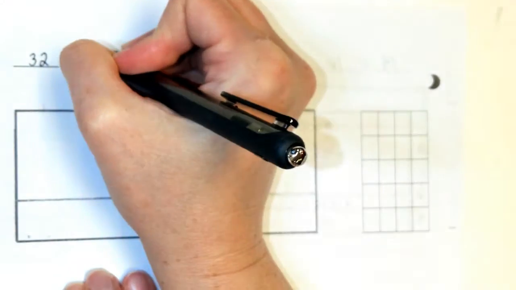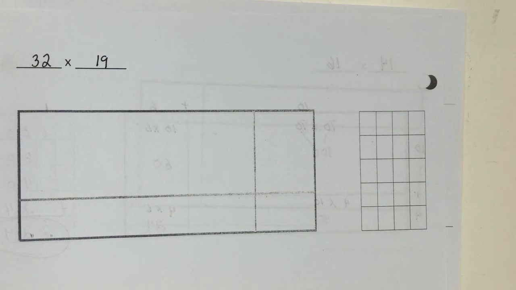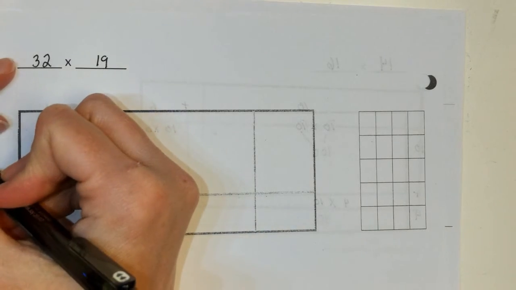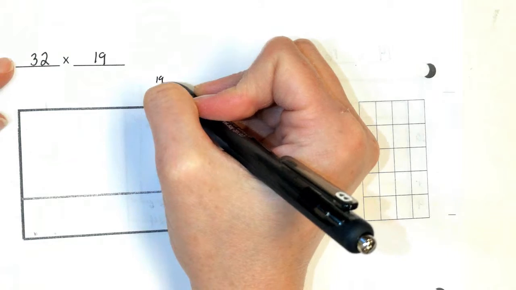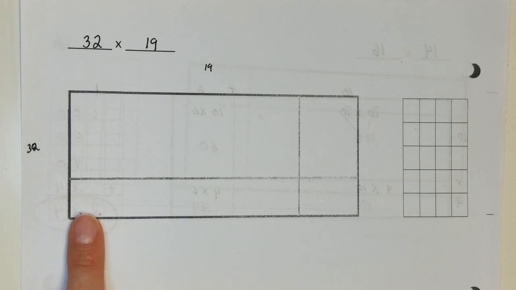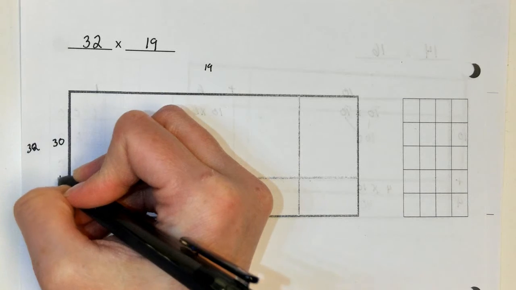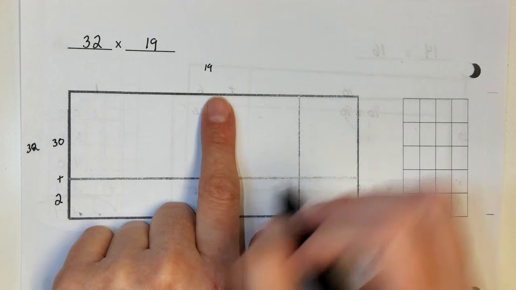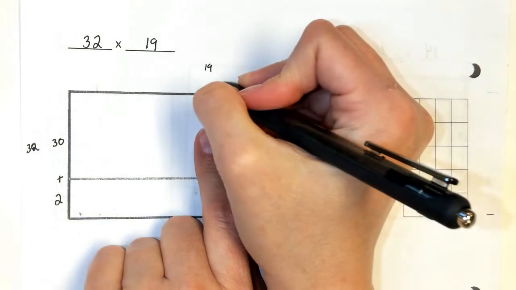All right. Let's do 32 times 19. What is step number 1? Draw the box. And, Madison, draw the box and do what with the numbers? Write the numbers in expanded form. So I'm gonna just write the 32 and the 19 here so I know what I need to write. If I want to write 32 in expanded form, it is 30 plus 2. Janira, if I want to write 19 in expanded form? 10 plus 9.